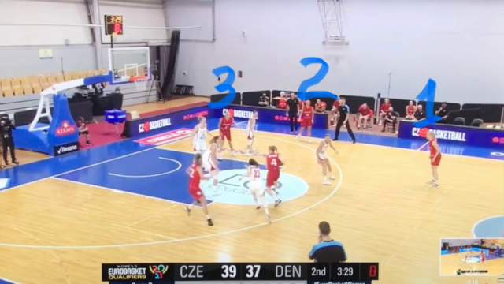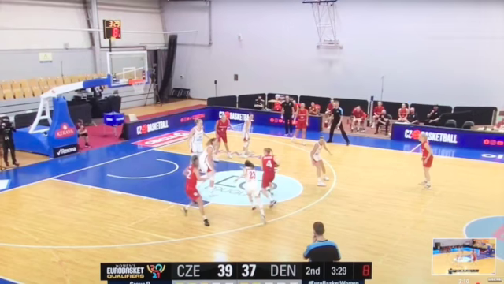Notice the placement of the other 3 players. They're away from the ball side. This is called a 3-away pick and roll, so there's no help on the roll player, number 12, as they go to the hoop.